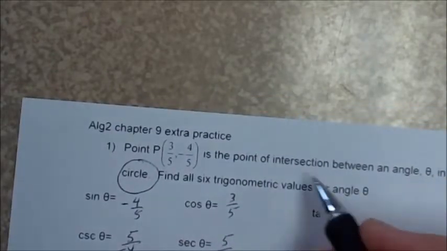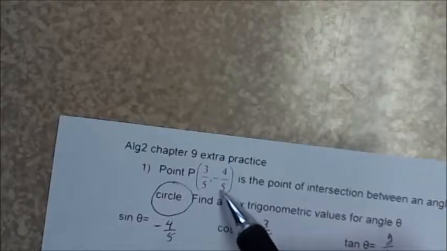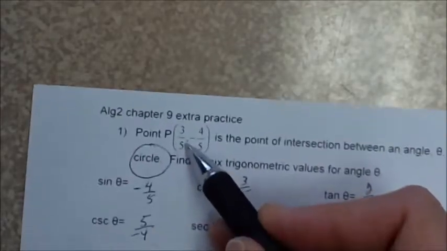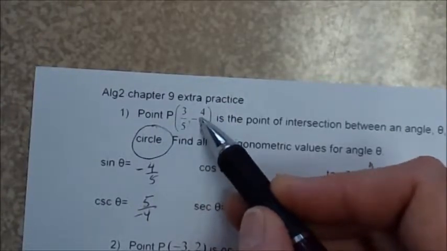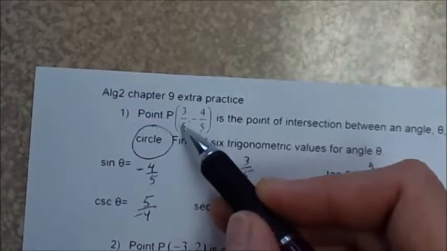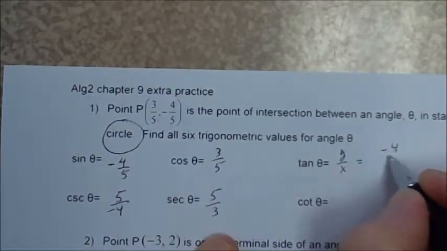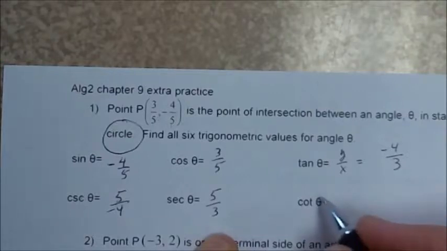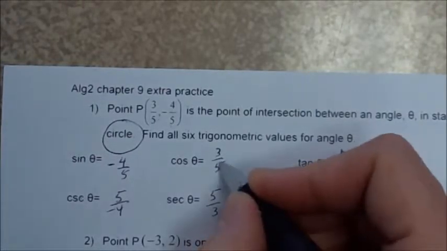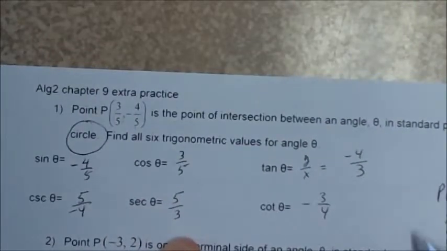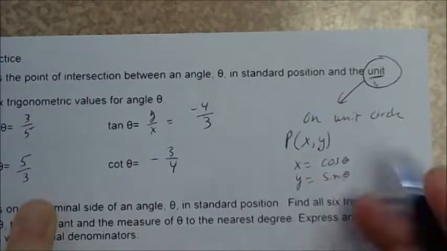And the tangent, remember, tangent is equal to y over x, the y value being -4/5, the x value 3/5. Well, if you divide -4/5 by 3/5, those 5's are going to cancel out. So what you're left with is -4 over 3. And then the cotangent is flipped upside down, -3/4. So there you have sine, cosine, tangent when it's on a unit circle. It's pretty easy if you remember this rule.